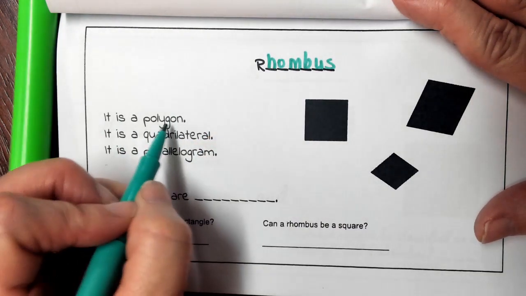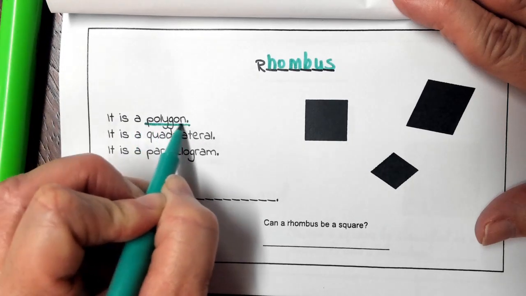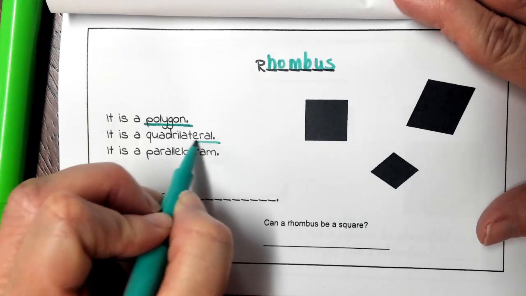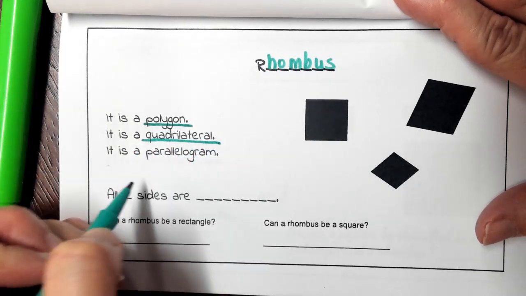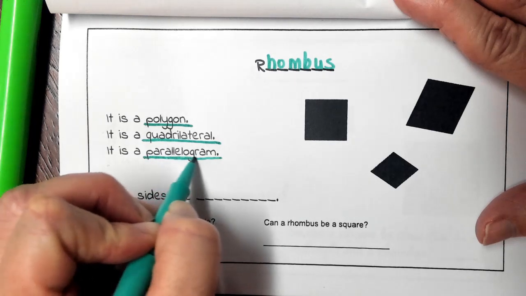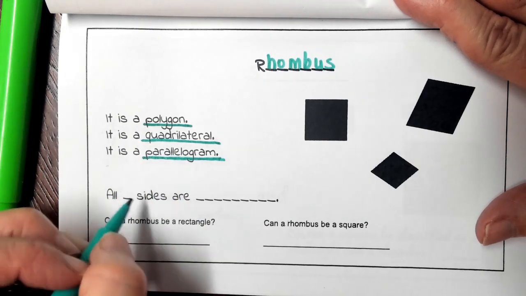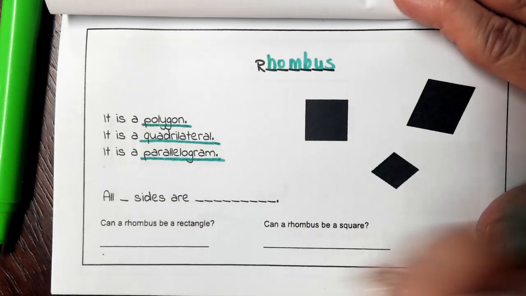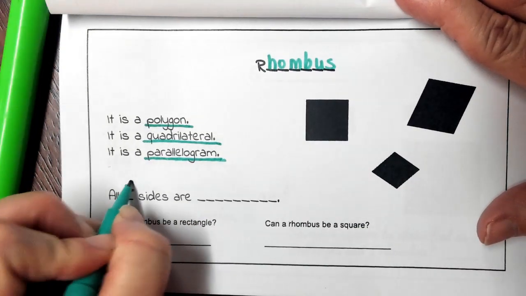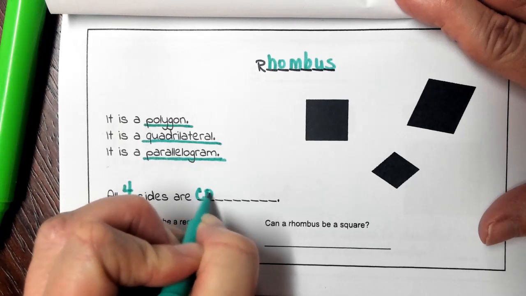So a rhombus is considered a polygon because it is closed. It is a quadrilateral because it has 4 sides. It is a parallelogram because opposite sides are equal and congruent. And what makes a rhombus so special is the fact that all 4 sides are congruent.